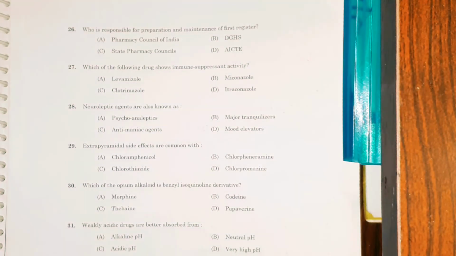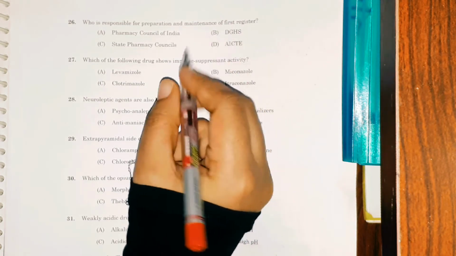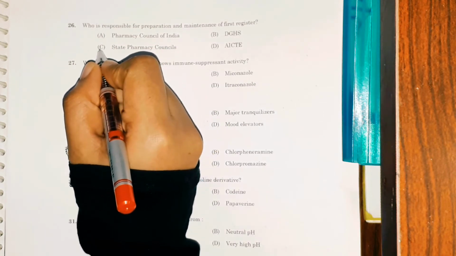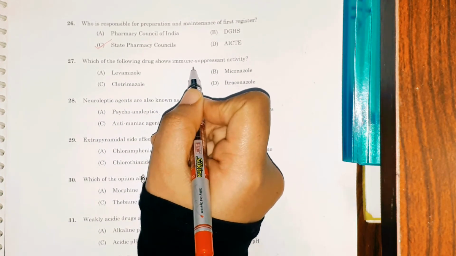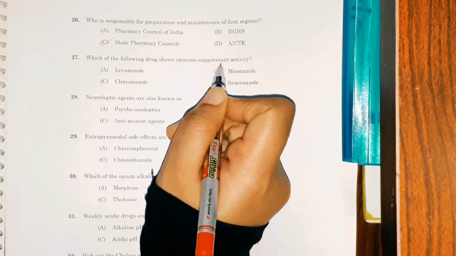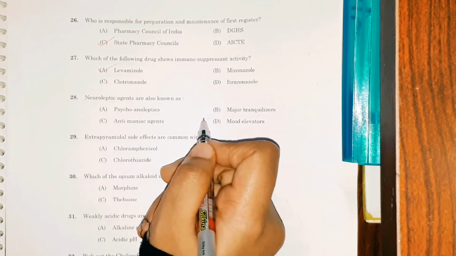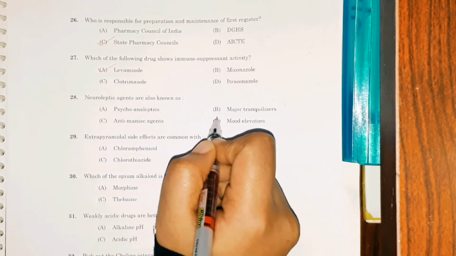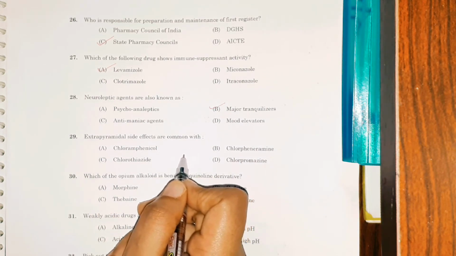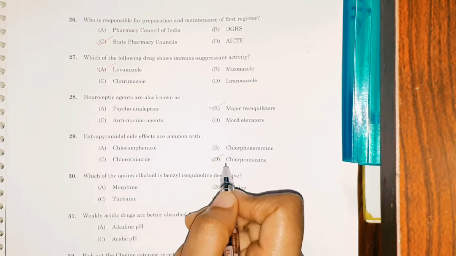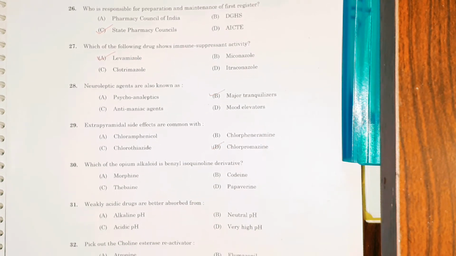Who is responsible for preparation and maintenance of first register? Answer is State Pharmacy Councils. Option C, State Pharmacy Councils is responsible for maintenance of first register. Which of the following drugs shows immunosuppressant activity? Levamisole. Neuroleptic agents are also known as major tranquilizers. Option B, major tranquilizers. Extrapyramidal side effects are common with chlorpromazine. It is an antipsychotic, so extrapyramidal side effects include tremor, slurred speech, akathisia, dystonia, anxiety, etc.